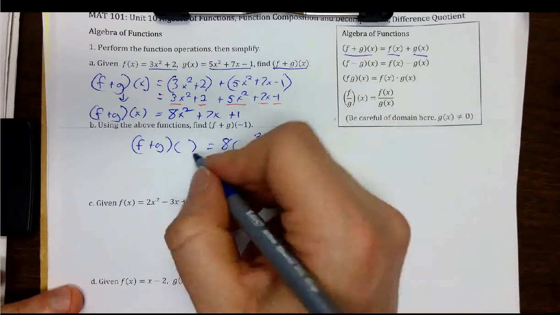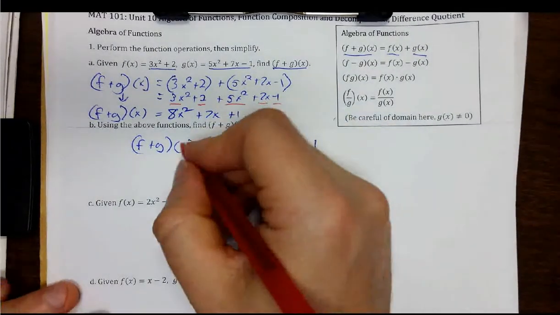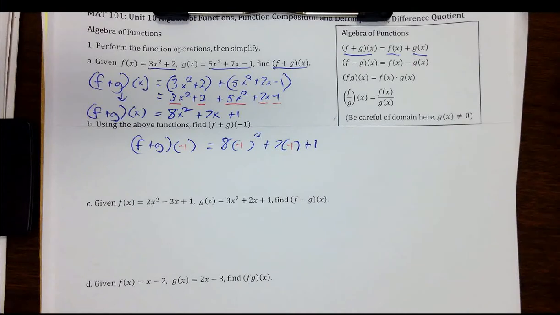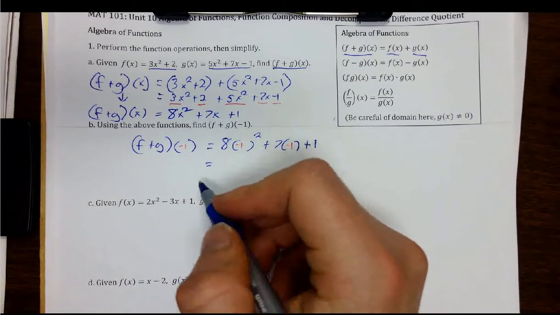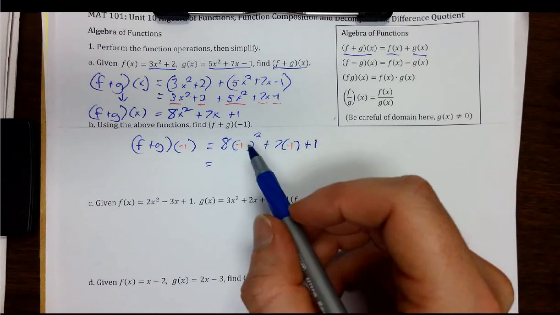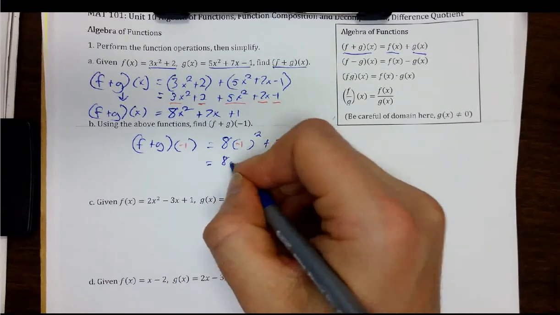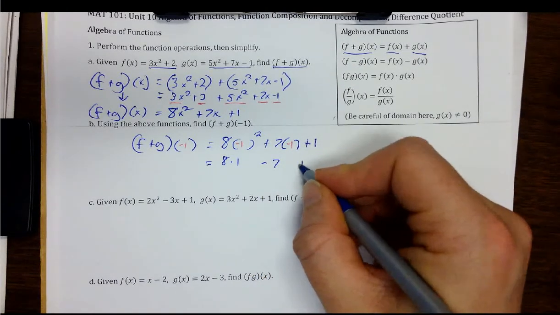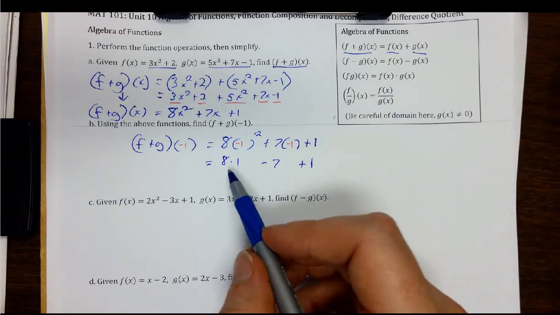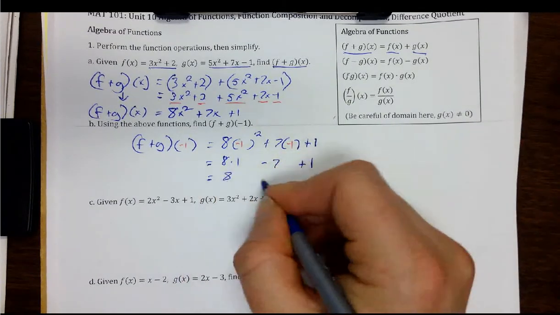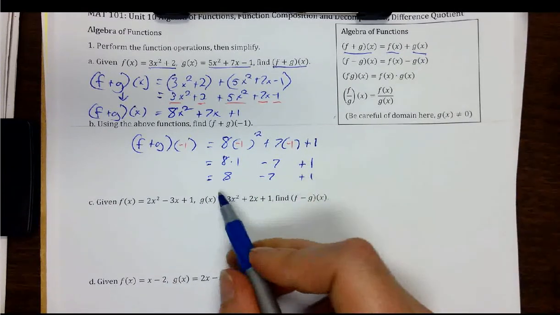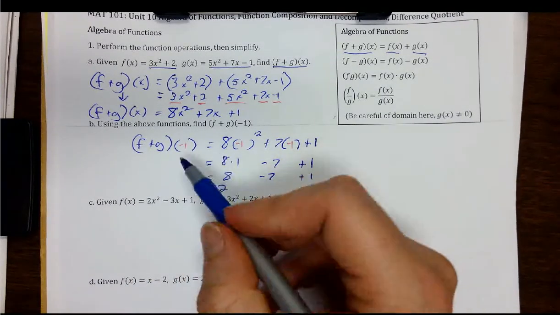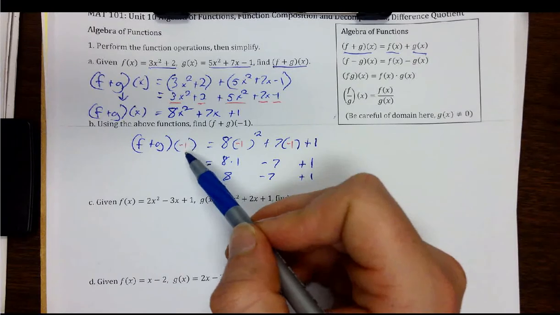So now I'm being asked to evaluate this at -1. I'm just plugging in my -1. So let's see, -1 squared is positive 1. So this is 8 times 1. Here, 7 times -1 is minus 7. So this is 8 minus 7 plus 1. That is 8 minus 7 is 1, plus another 1 is 2. And so when we evaluate f plus g at -1, we get 2.